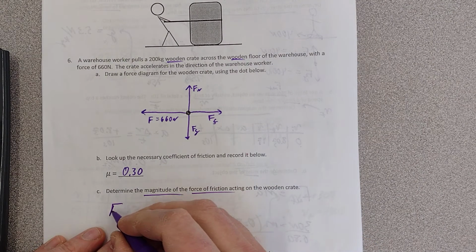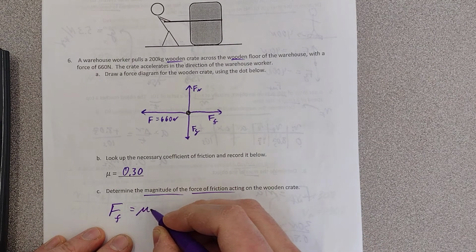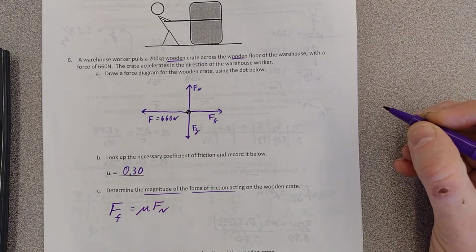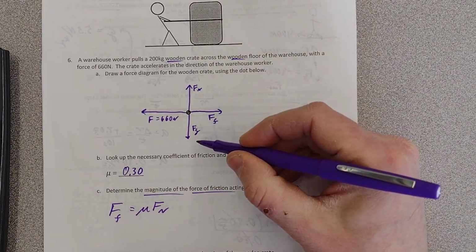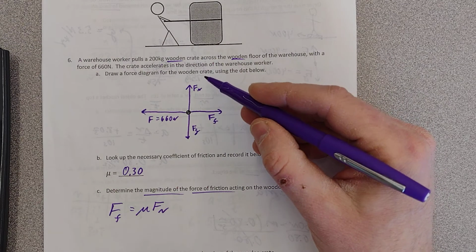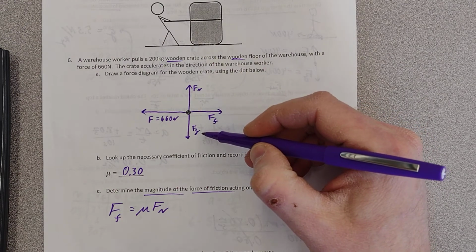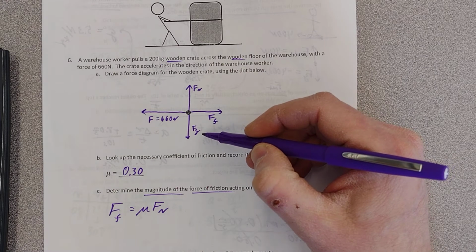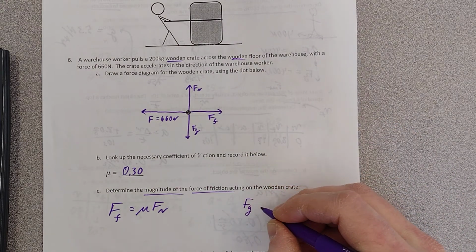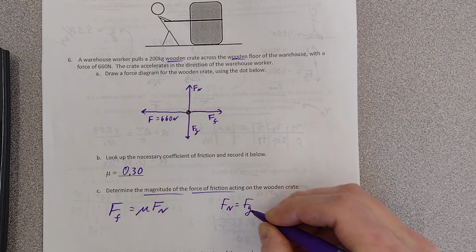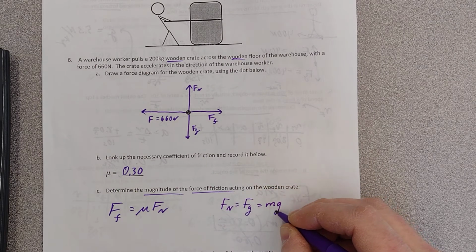Determine the magnitude of the force of friction. So the equation for the force of friction is the coefficient times whatever the normal force is. Now, the normal force must be canceling out gravity. So I can figure out what gravity is, and I'll know what the normal force is. So Fn is going to be equal in magnitude to Fg, which is going to be mg.